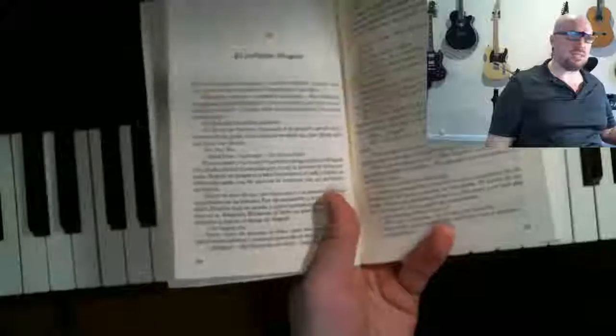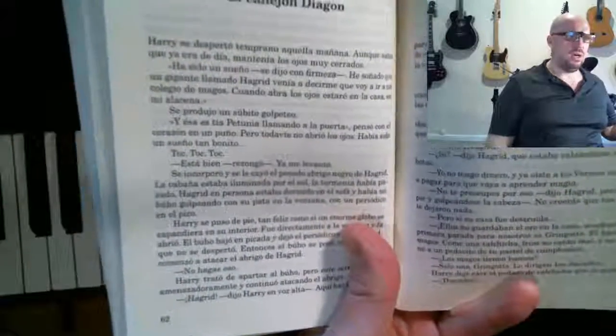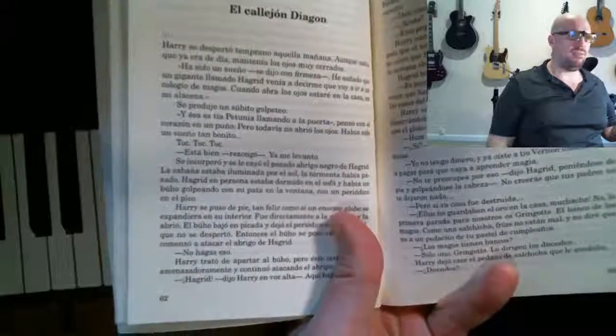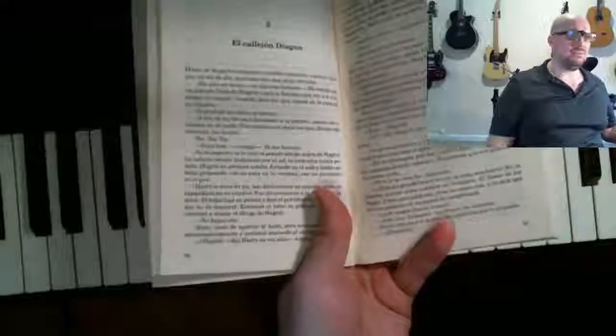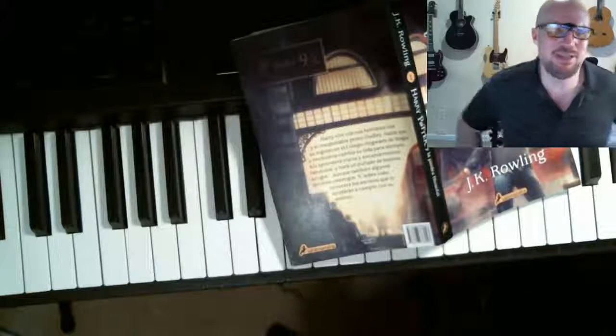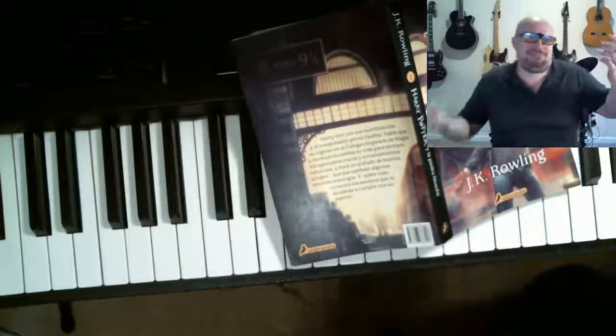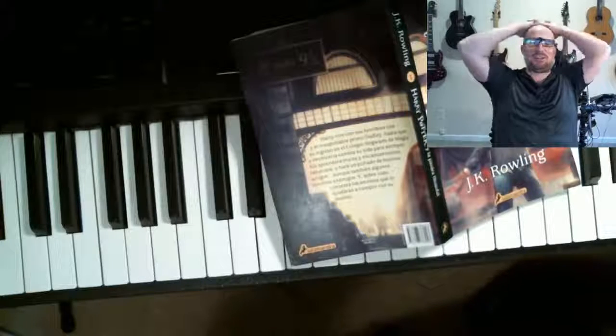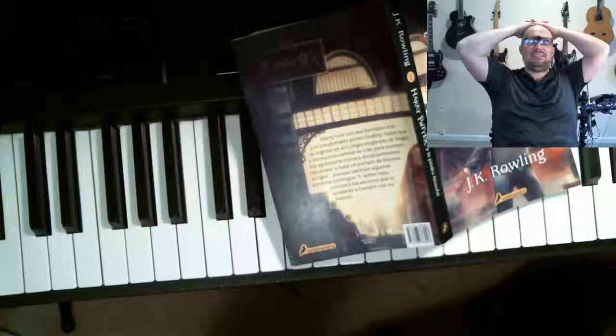I am actually running out of time and I need to run, so this is just a quick one-off, but I think we know what's happening here. They just woke up in the lighthouse. I'd forgotten that Hagrid actually spent the night with them. Like he cares. What are they going to do to him in his sleep, right? So this is the part where they're about to leave and go to Diagon Alley, El Callejón Diagon.